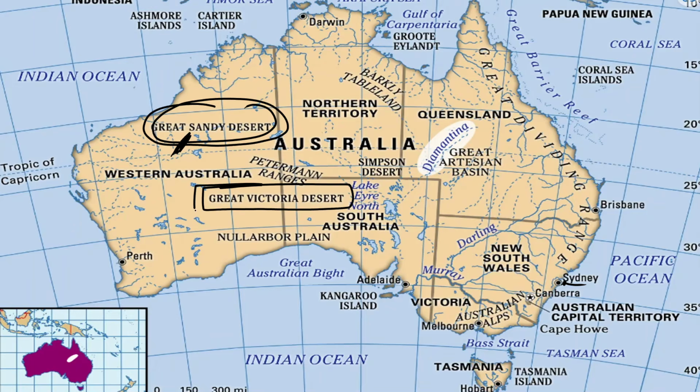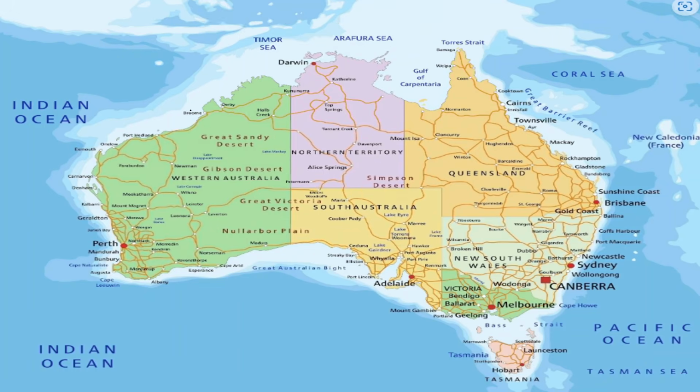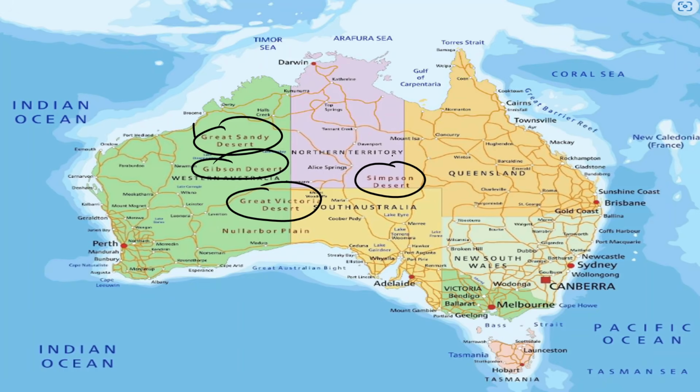Now, Victoria is also coming over here, the Great Victoria Desert. Simpson Desert. Can you find the Simpson Desert? And over here, the Gibson Desert also you will find. So these are certain deserts which you are finding over here. Great Sandy Desert, Gibson Desert, Great Victoria Desert, and Simpson Desert. Remember this one: Great Sandy, Gibson, Great Victoria, Simpson. These are related to Australia. Like this you have to remember, right?